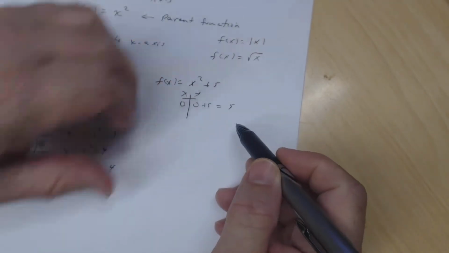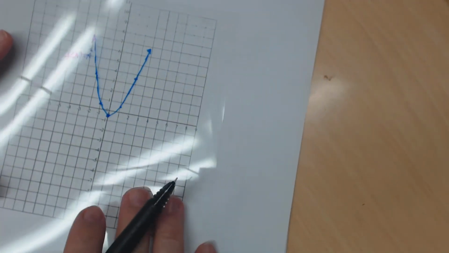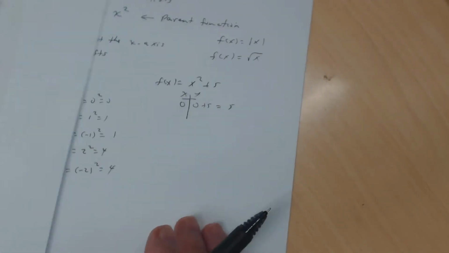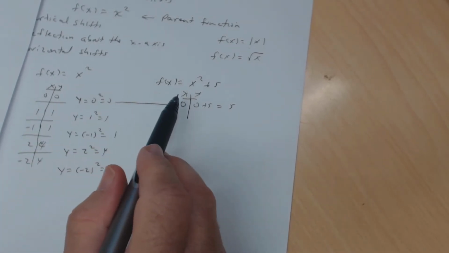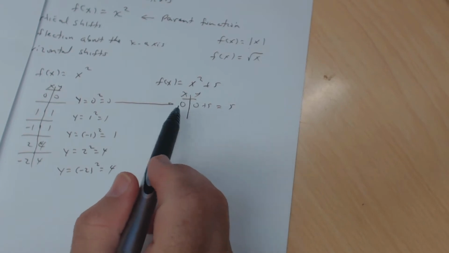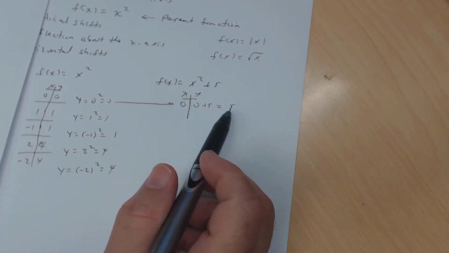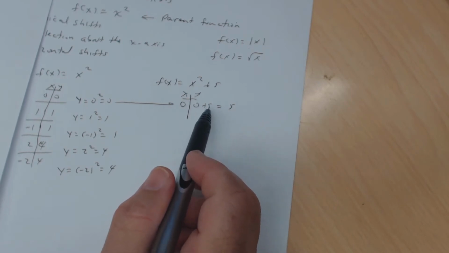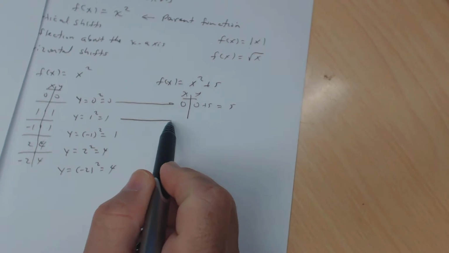So what does that do to this y value? Well, it adds 5. Okay, so I want you to notice this. When this point was originally the origin, the new transformation becomes 0, 5. So notice the x coordinates stay the same, but the y coordinate increased by 5. So let's look at this one. I want you to think carefully what's happening.